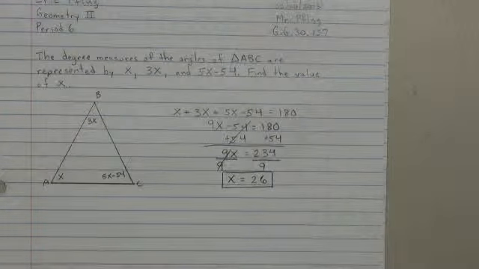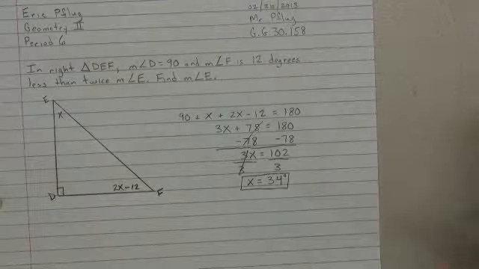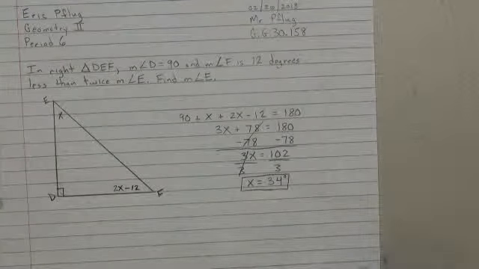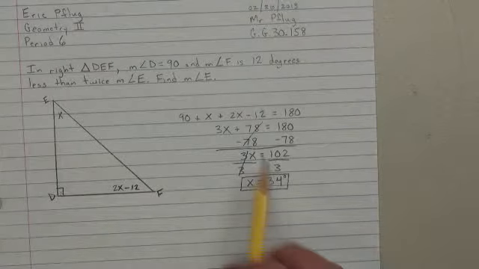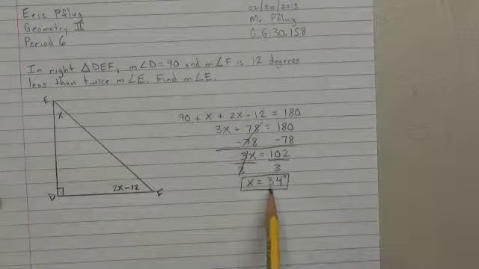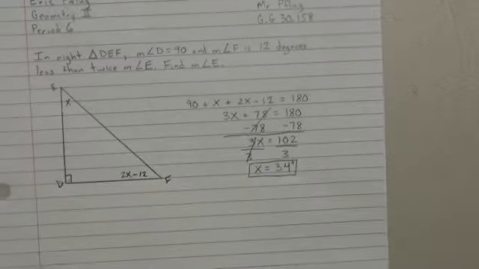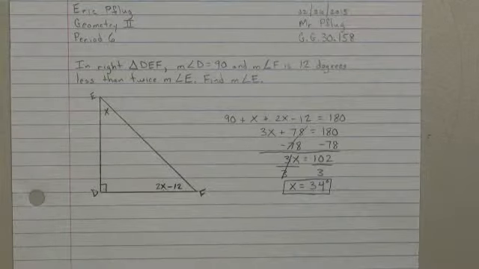This is just find the value of x, so we don't really need the degree symbol there, okay? But this says find the measure of angle E, so we want to put the degree symbol in there. Even though we still just found x, it's asking for the measure of angle E. Alright, so we want to put degrees. That's it. So you're going to do a problem just like this one on the back.